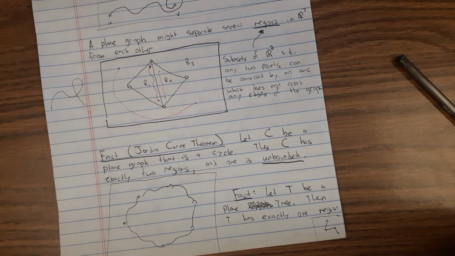But yeah, the reason why I'm going off like this is just to acknowledge that we are sweeping some stuff under the rug. I'm going to state the Jordan curve theorem without proving it. It's a theorem from topology. It's pretty intuitive.